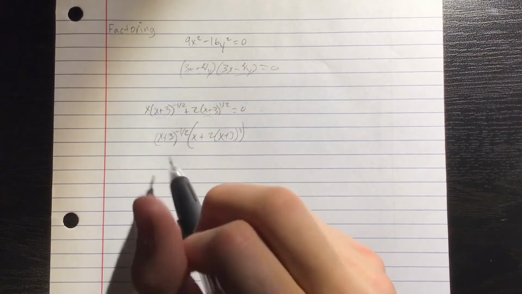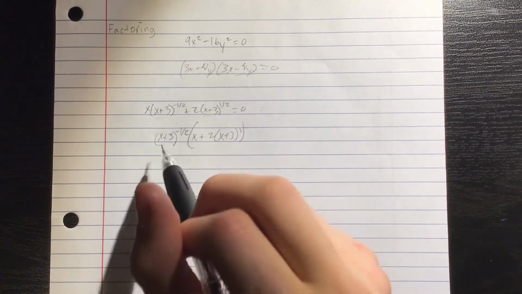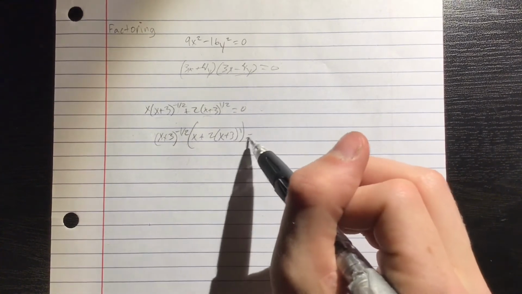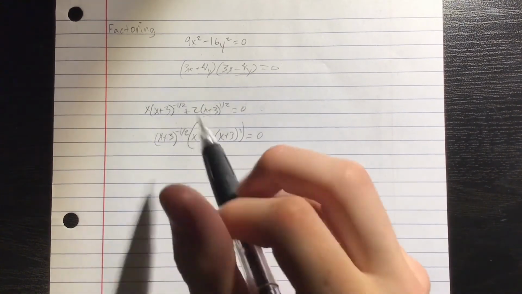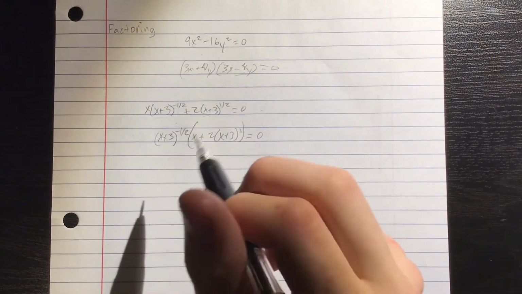This right here is the same as that, and this right here, if we add the 1 and the negative 1/2, we get back to the 1/2. So this is all the same thing. We haven't changed anything, we're just making it look better. But now, if you notice, we can actually multiply some of this out and then combine like terms.